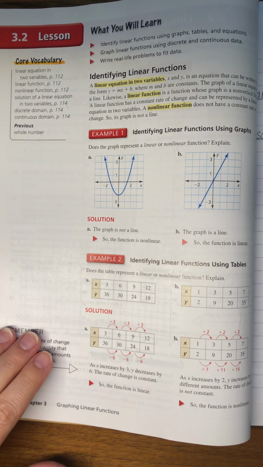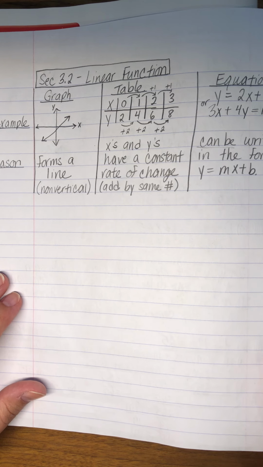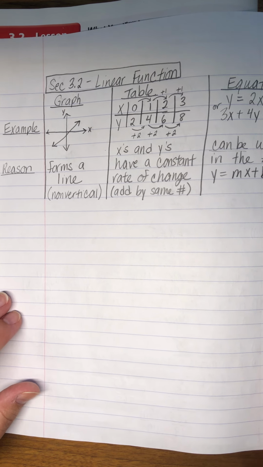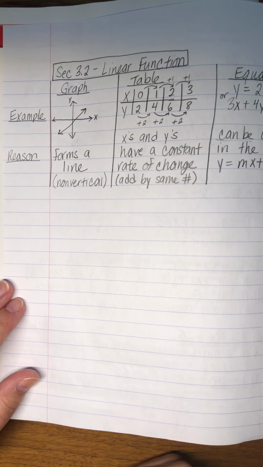So what I did was I put the information into this visual representation here as a chart, and I think that this is a really nice thing to copy down. So I would highly suggest you pause the video and copy this down into your notes. So this is how we're going to identify a linear function given to us in various forms.